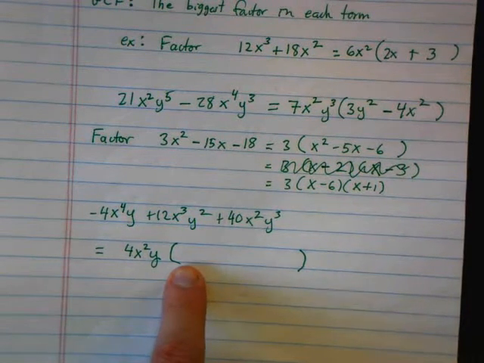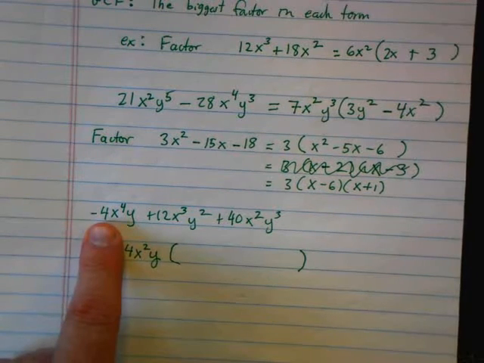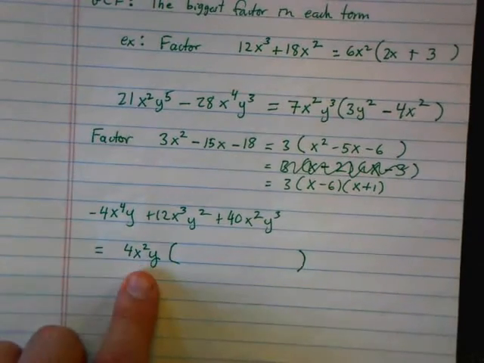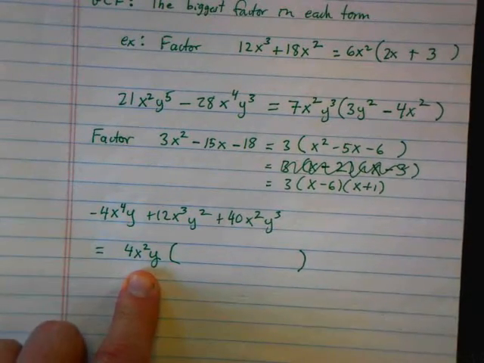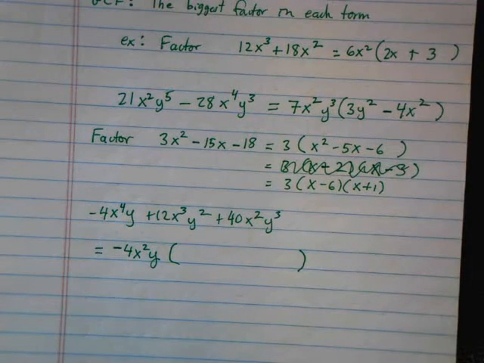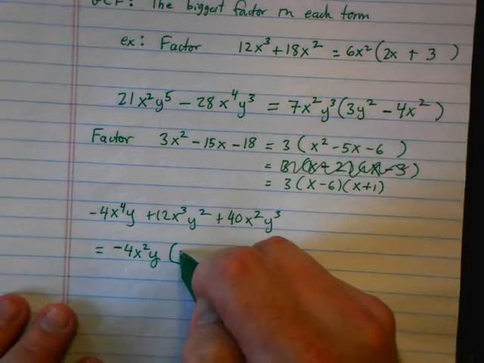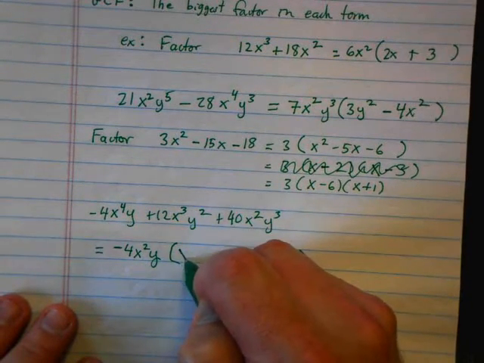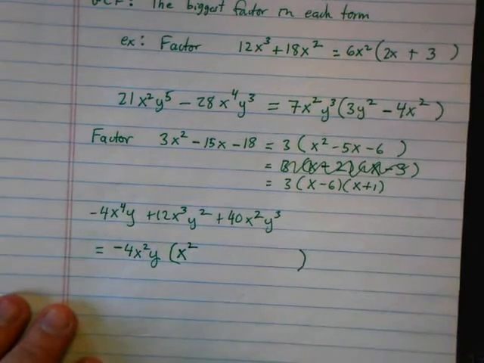Right. So that's a common thing that we do. If this first term is negative, typically we make our GCF negative. So for this GCF, 4x squared y, it will work. But you're making life harder for yourself. If you make it negative 4x squared y, things are going to be a little bit better. How does that affect things? Well, it makes the first one just x squared.